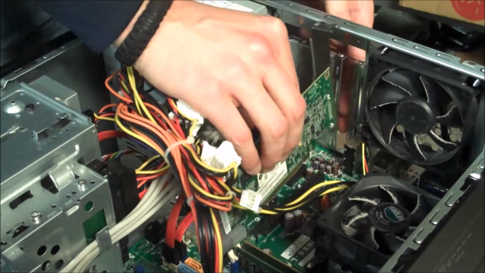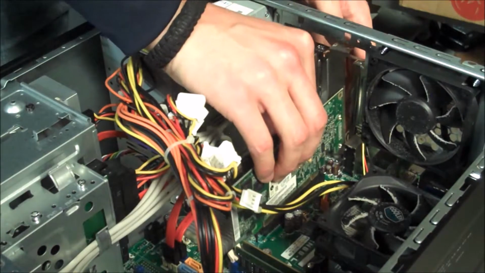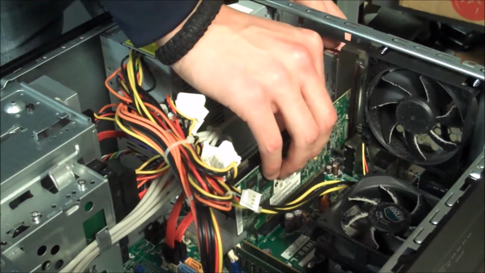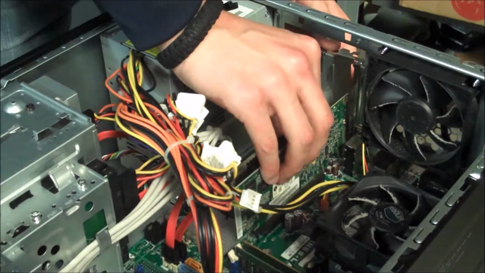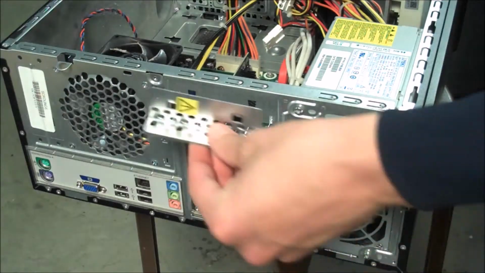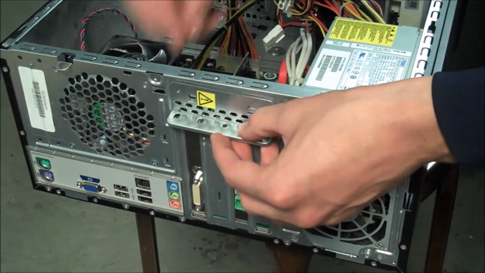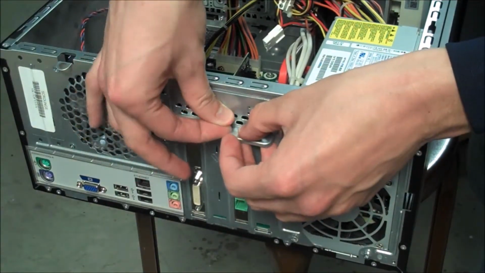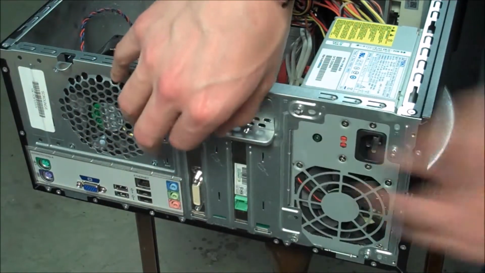Now it is time to place the graphics card into the expansion port. This can be easily done by setting the graphics card into the expansion port and snapping it into place. Our second to last step will be to place the expansion port cover back into place to ensure the graphics card is secure.